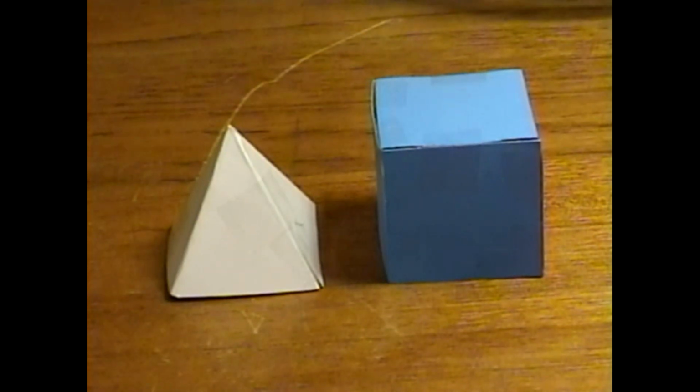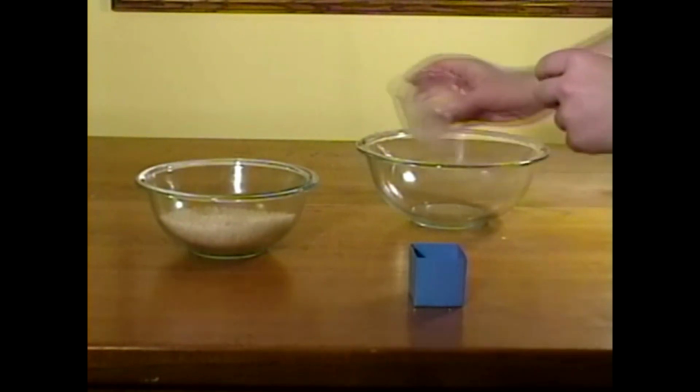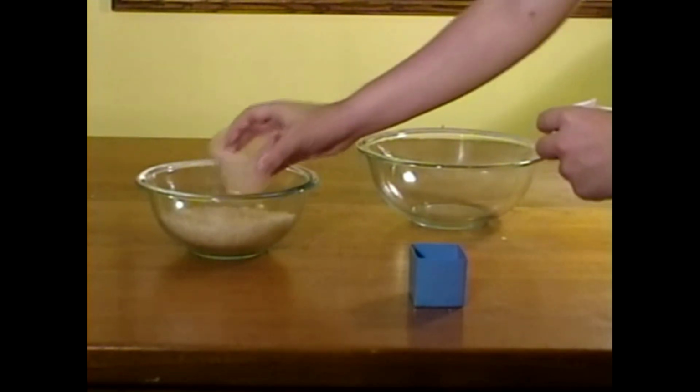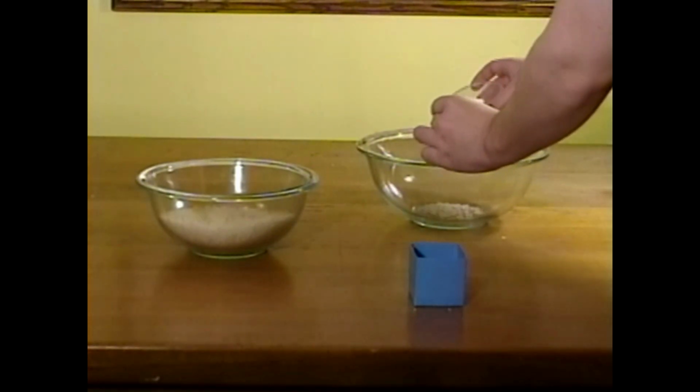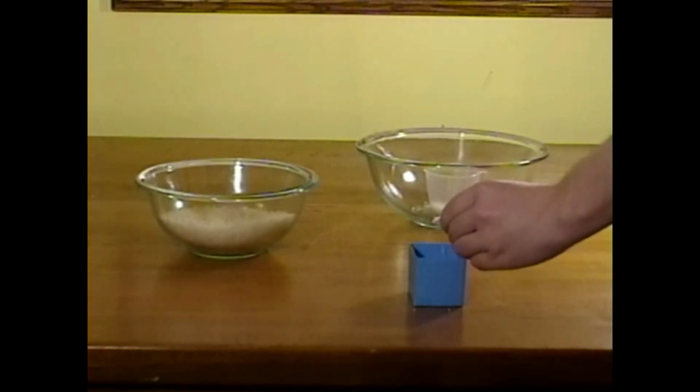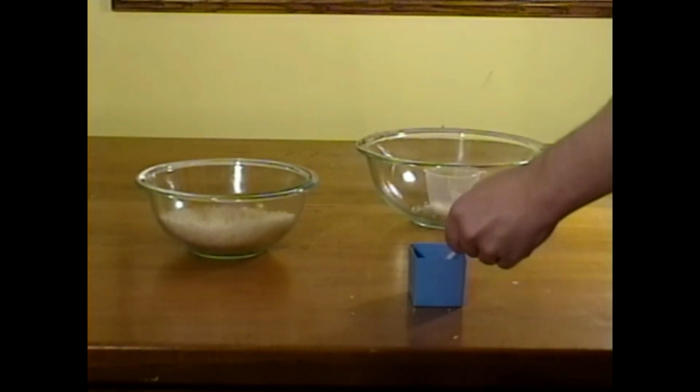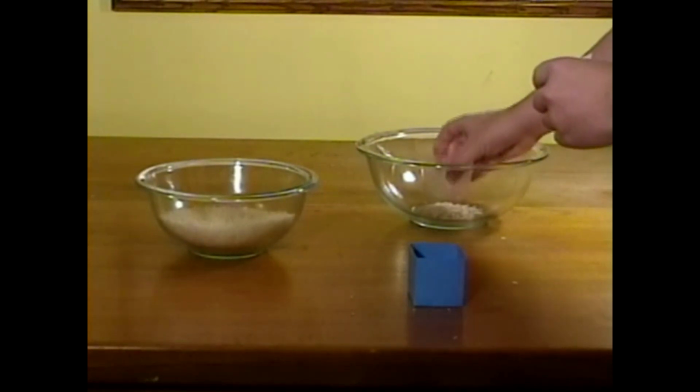Actually, the ratio of 3 to 1 applies to every pyramid on Earth. Let's investigate. Here are a pyramid and a three-dimensional rectangle with the same base and the same height. Let's see how many pyramids it takes to fill the rectangle. That's 1.